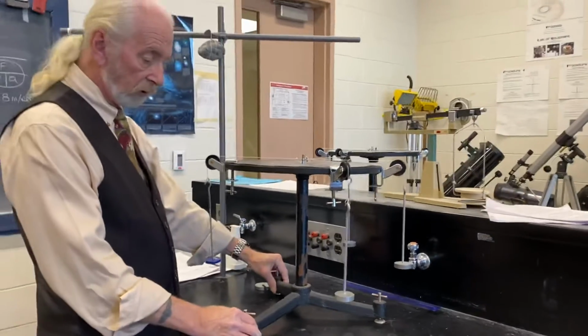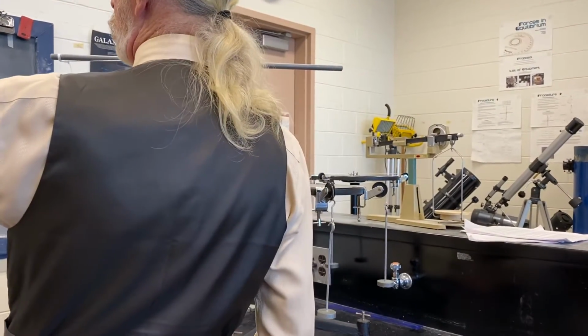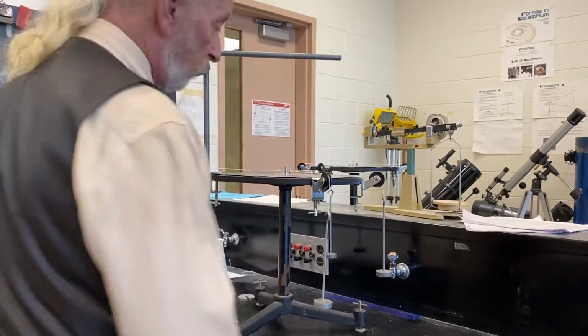Now, each of these hangers are 50 grams apiece, so we have to take that into consideration. We have to include their mass. So vector 1, I want to have a grand total of 316 grams.